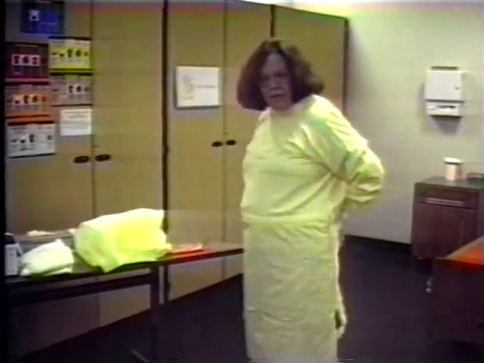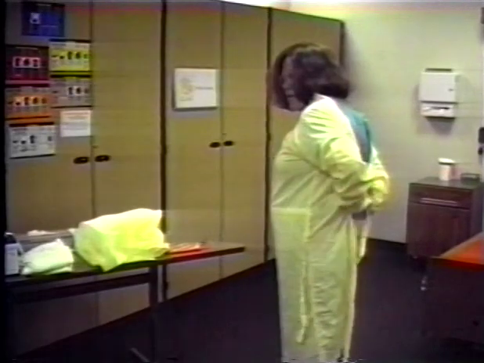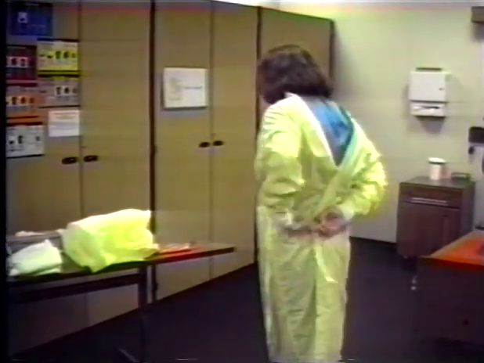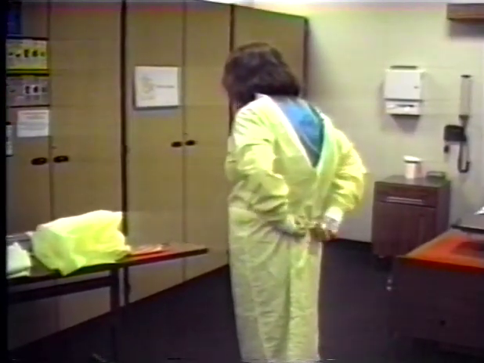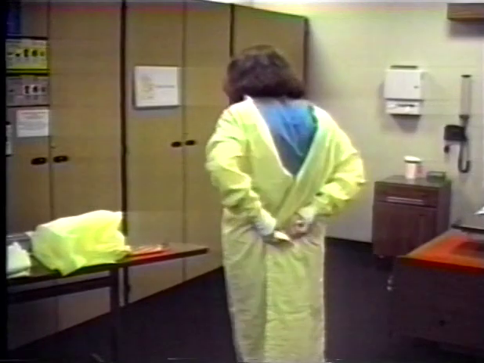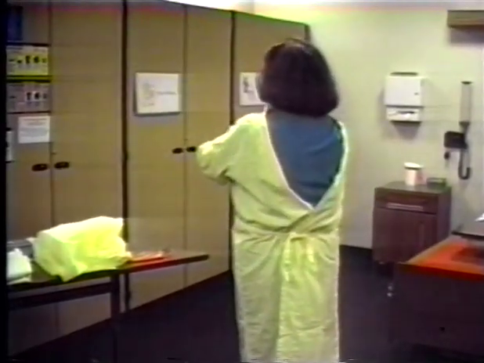And you'll notice that she's in a clean area, so she can touch just about any part of that gown she wishes to. She's going to totally cover her backside to make sure that the back of her clothing is covered. And you have to be able to tie the strings behind your back for sure. And again, don't make a knot. She's going to make a bow so that all she has to do later is reach for the string.